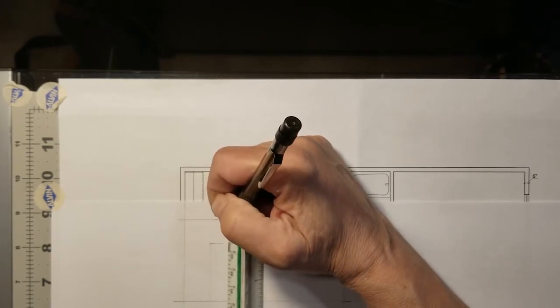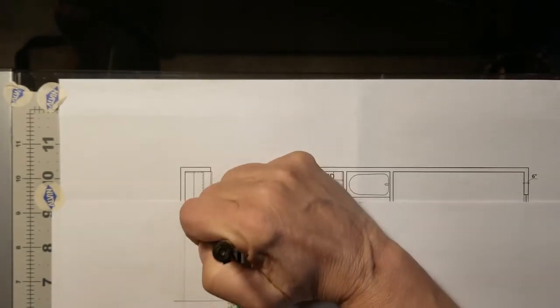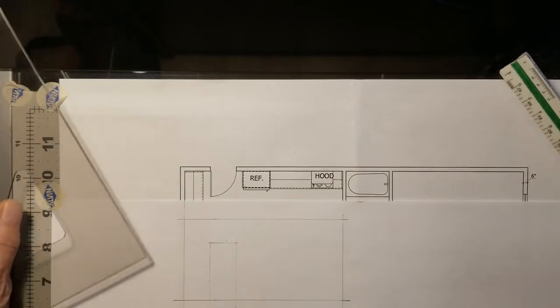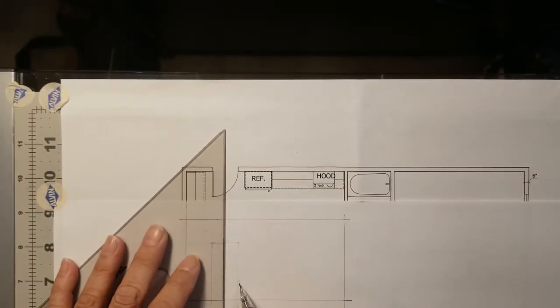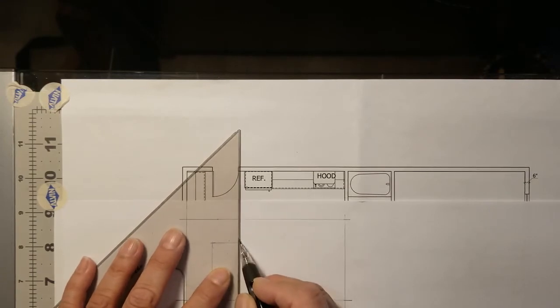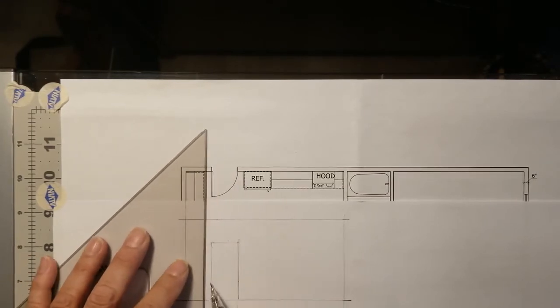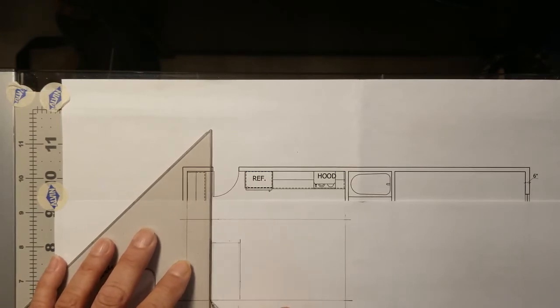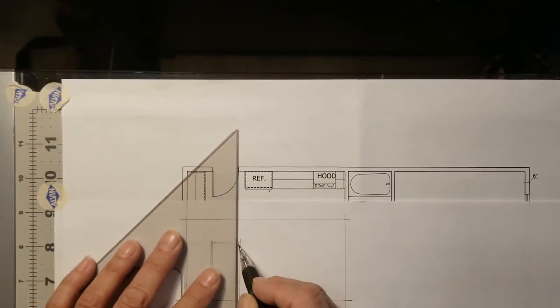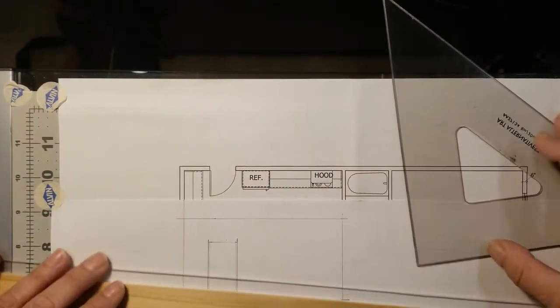I have to go up 2 inches for the casing. All right, so there are my little marks, and they may or may not be exactly perfect, but I'm going to do my best to create some crisp line work. Since I know that my casing is going to be finished right here, you can see I've drawn these lines a little darker.